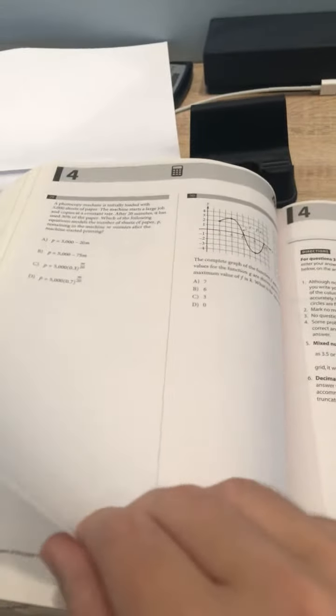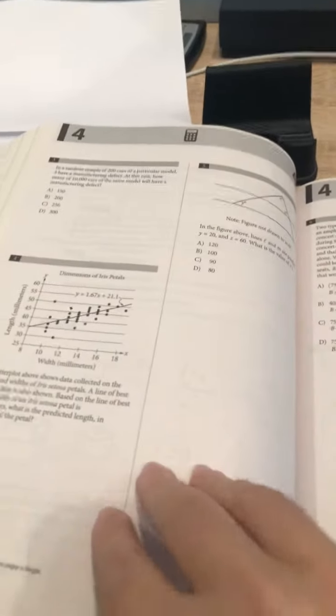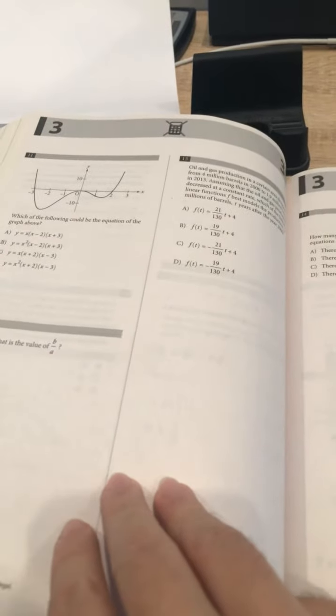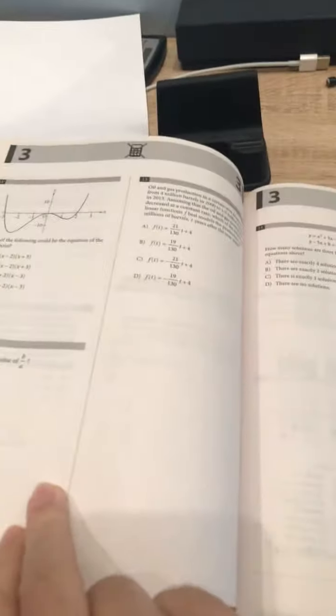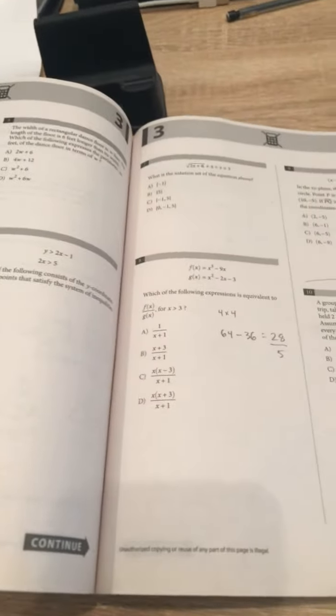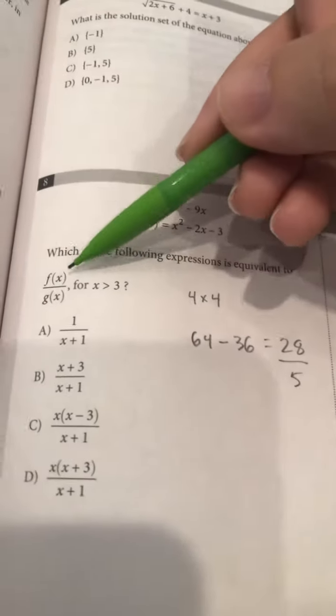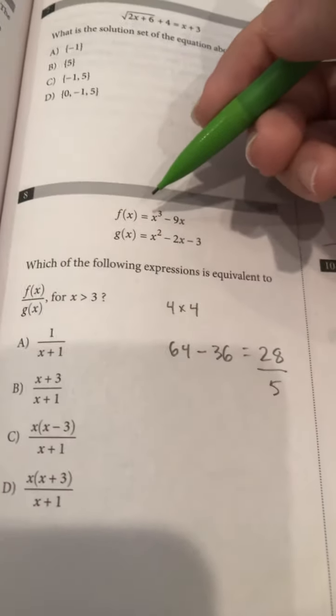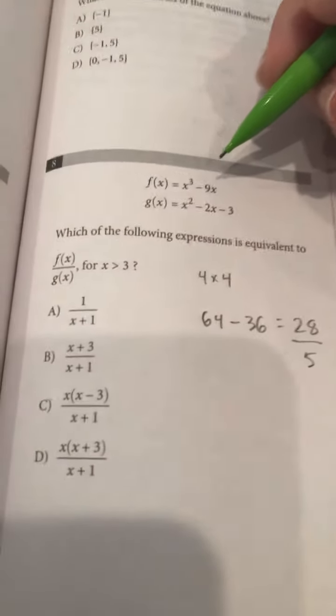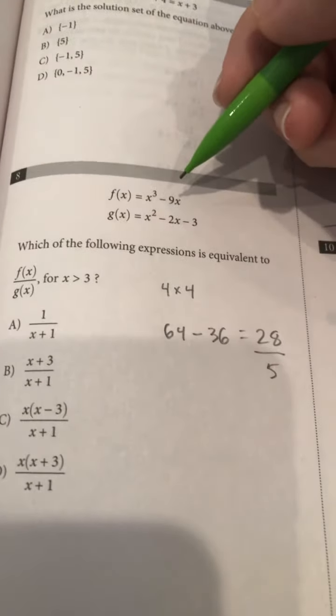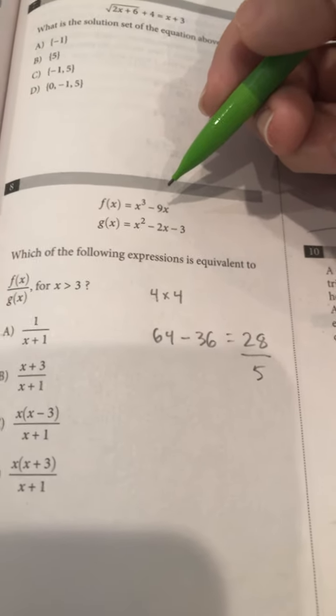Now, there's one other thing I wanted to show you real quick on section 3 here, which is a curious thing on section 3 no calculator: right around number 7 through 15, they tend to give you 1 or 2 questions where if you just pick numbers, you can actually get the answer to it. So I want to model this out for you using number 8. Which of the following expressions is equivalent to f of x over g of x for x greater than 3? So this one looks really complicated, like you're going to have to use polynomial long division or something along those lines, but it's really not too bad.